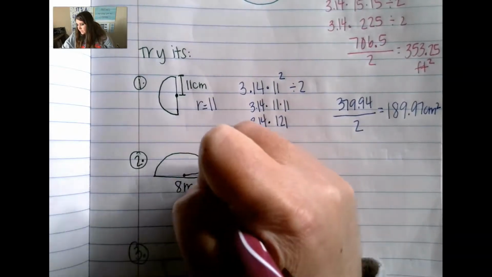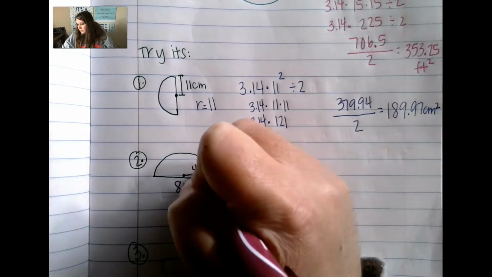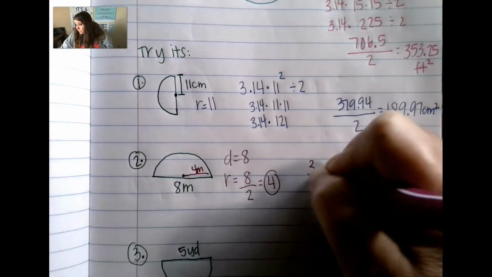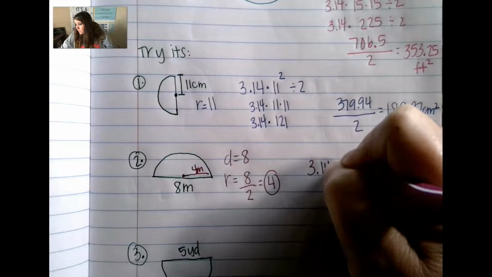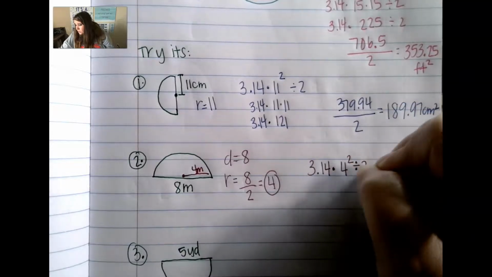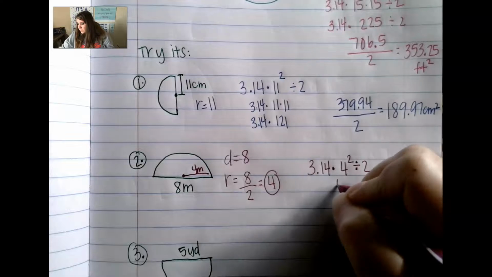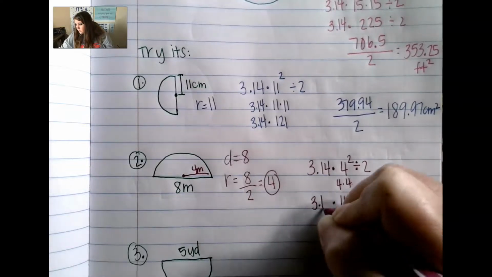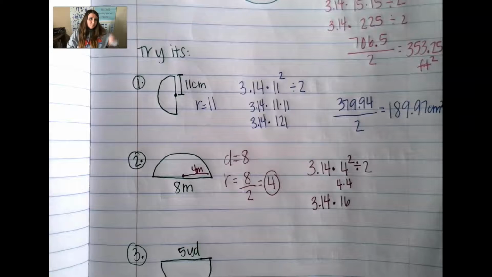From the center to the end, that one's 4 meters. Now I'm going to do 3.14 times 4 squared divided by 2. All right, 4 squared is 4 times 4, which is 16. And 16 times 3.14.